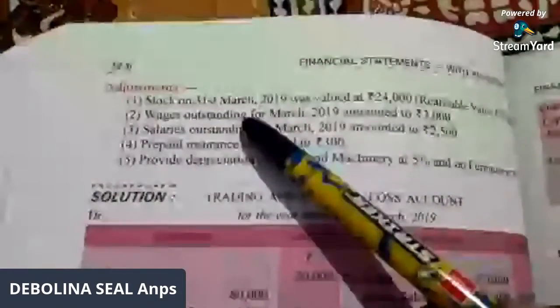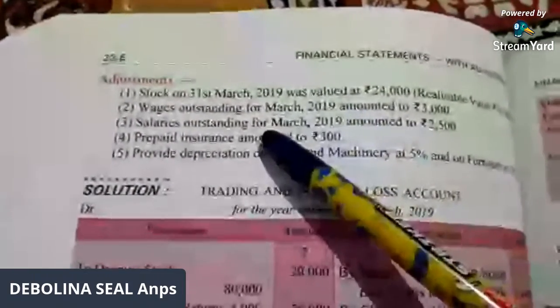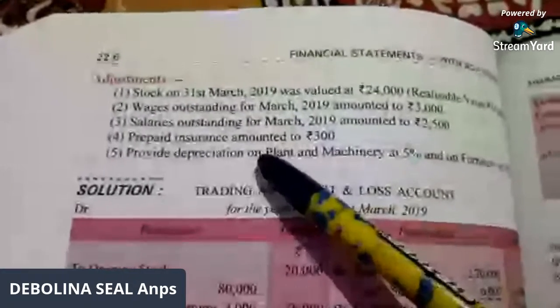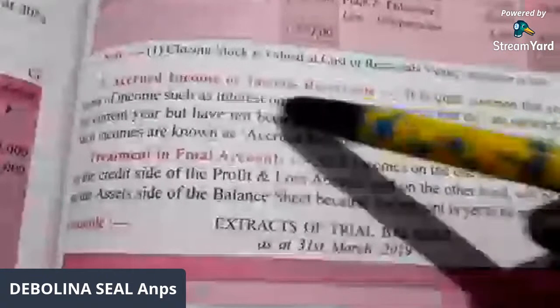Today we are going to start financial statements part 2. Last time we had done four parts. We had dealt with four adjustments: outstanding wages, closing stock, prepaid insurance, and depreciation. Today we are going to do accrued income, or income receivable.